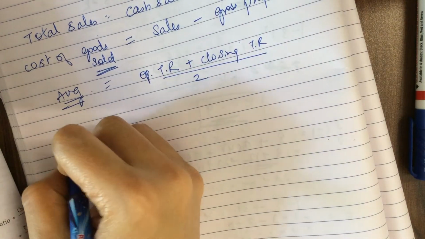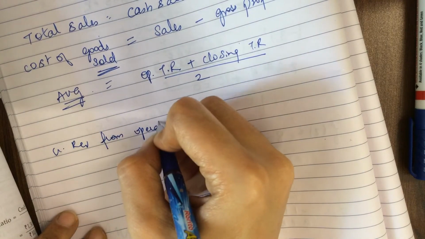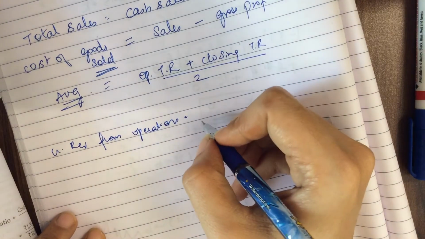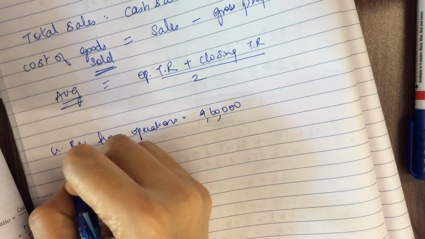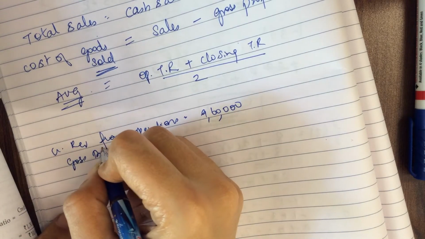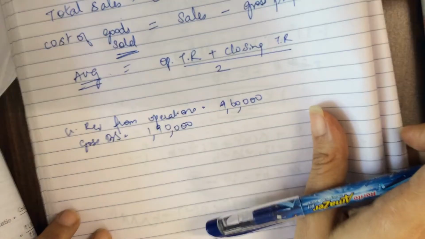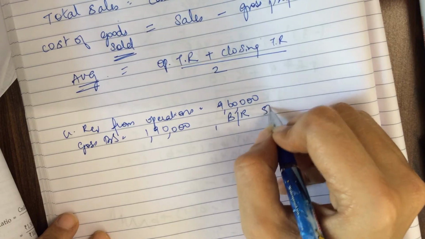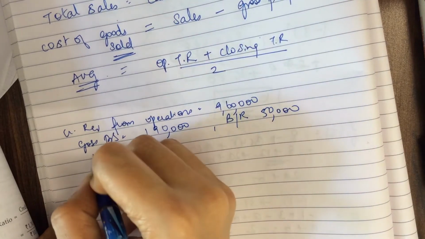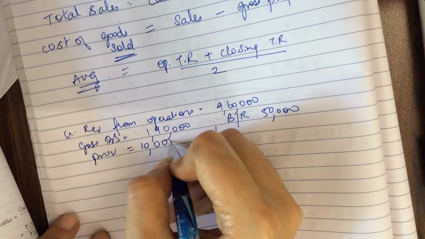I have been given credit revenue from operations as 9,60,000, gross debtors as 1,90,000, bills receivable as 50,000, and provision as 10,000.